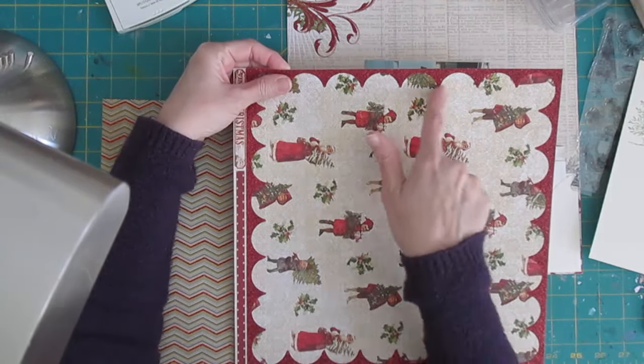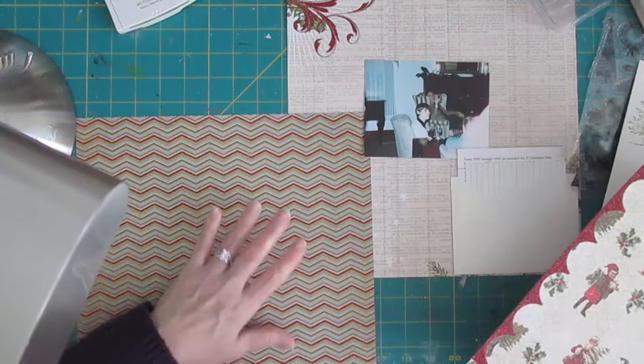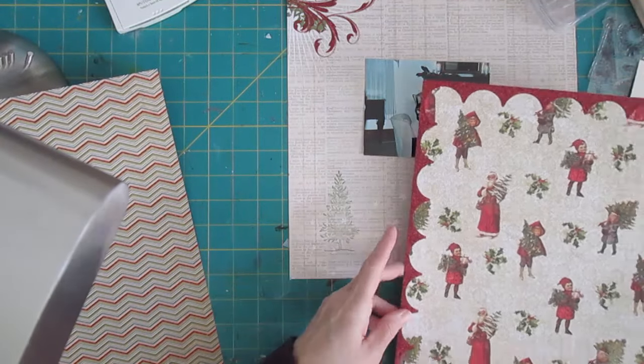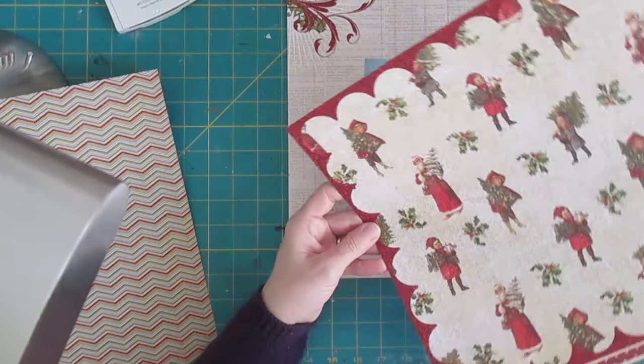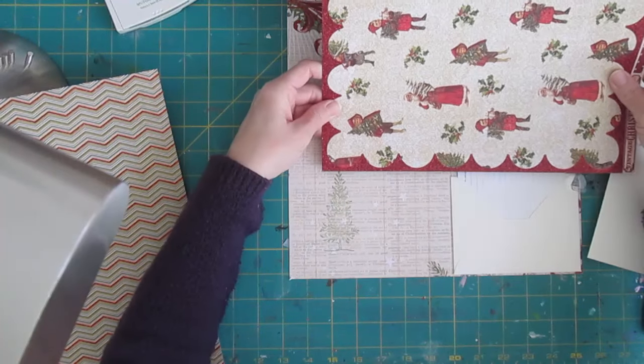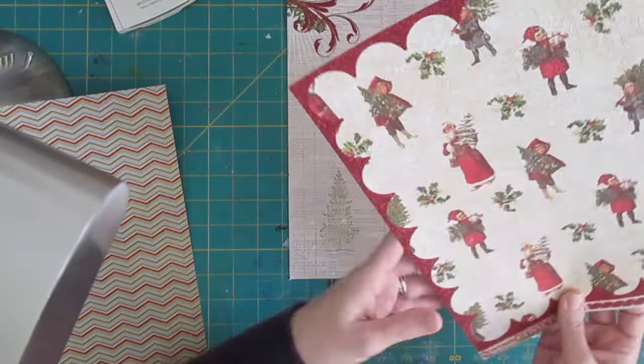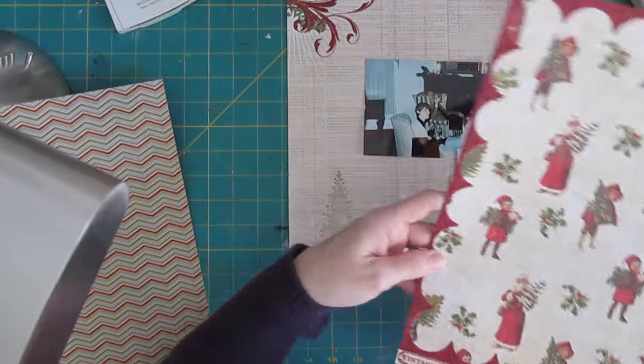What I really like is this part right here. If I could get that border worked in some way. I don't want the people, I just want the border part. So let's see what we can do with that.